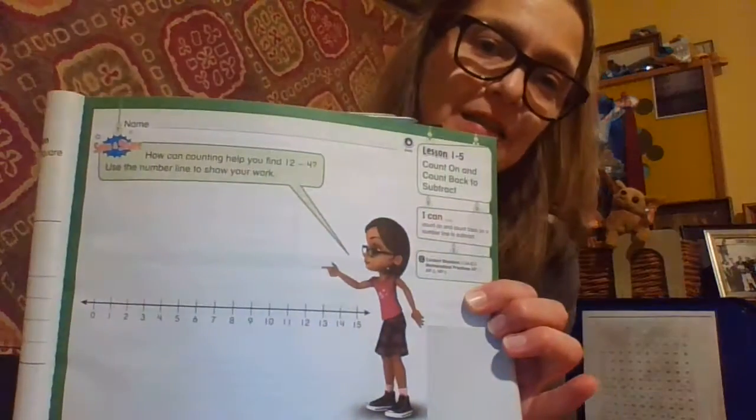Welcome, class, to your remote math lesson, and you will need your Envision Math workbook. We are working on page 21, and it's lesson 1-5, and it looks like this. It is about counting on and counting back to subtract. So we're learning another strategy to help us solve our fact fluency and our math problems.